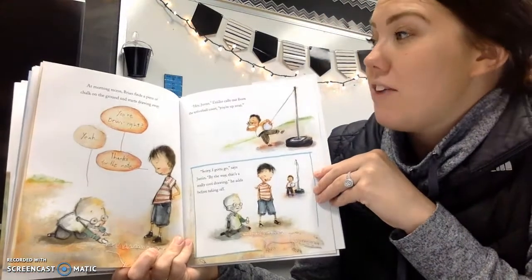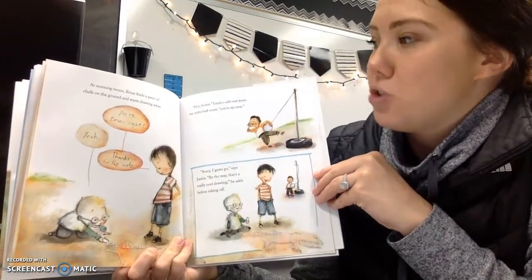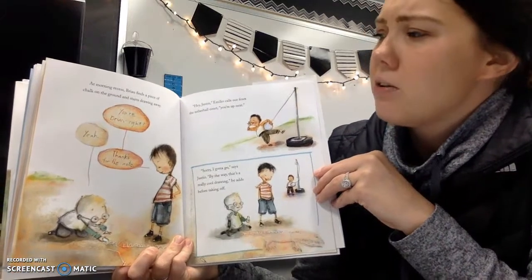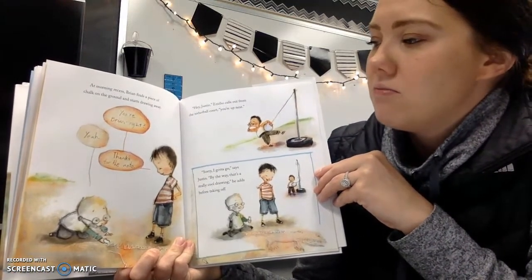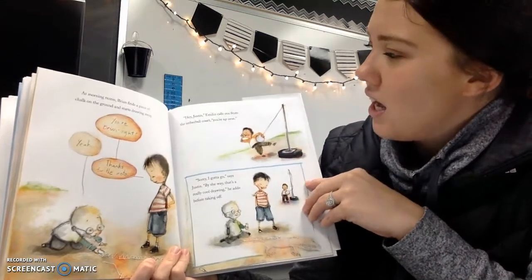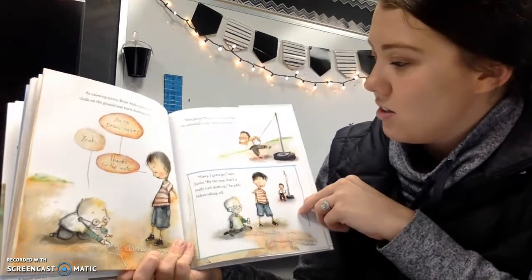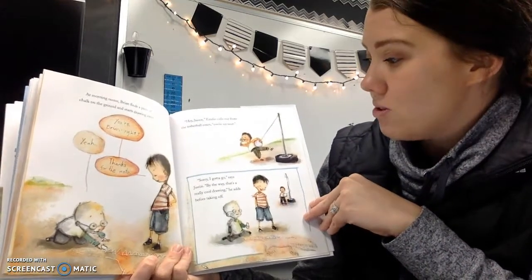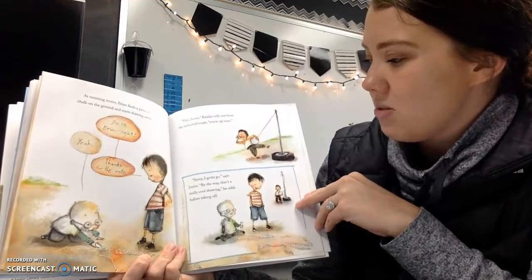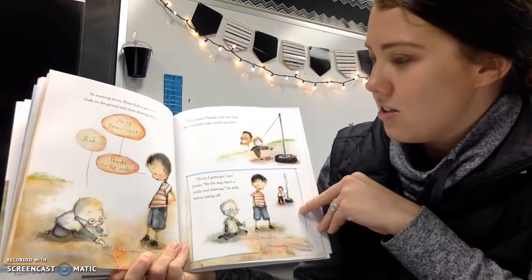At morning recess, Brian finds a piece of chalk on the ground and starts drawing away. You're Brian, right? Yeah. Thanks for the note. Hey, Justin, Emilio calls from the tetherball court. You're up next. Sorry, I gotta go, says Justin. By the way, that's a really cool drawing, he adds before taking off.